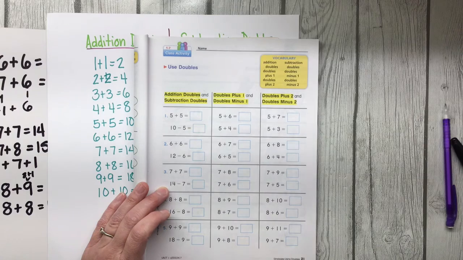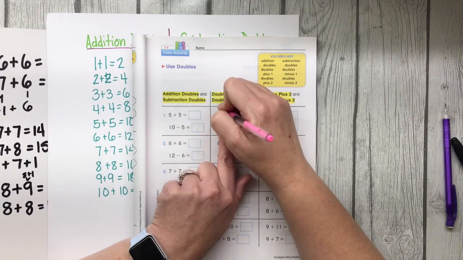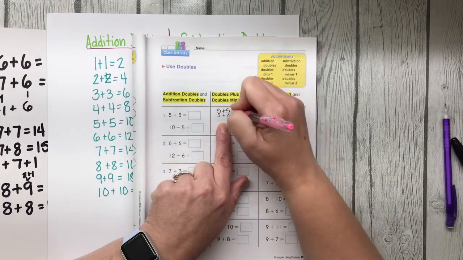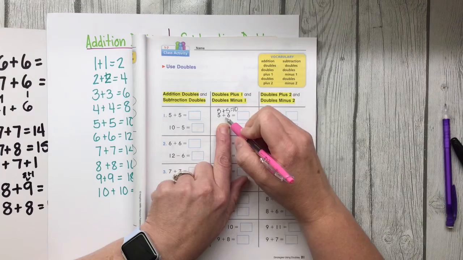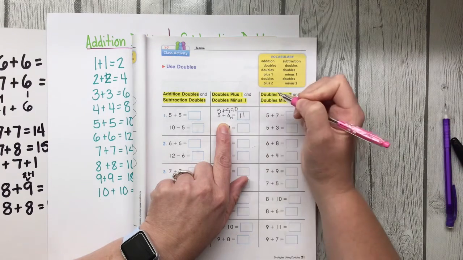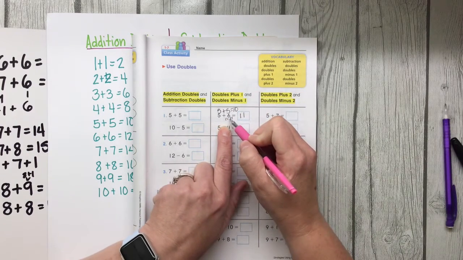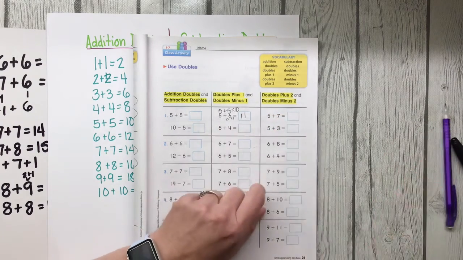I guess it's just telling us that we can do it either way. Okay, so right here, I can look at 5 plus 5 equals 10. 10 plus 1 more equals 11. So if I pull this 5 out of that 6, then I can say it's 5 plus 1. 5 plus 5 plus 1 equals 11.